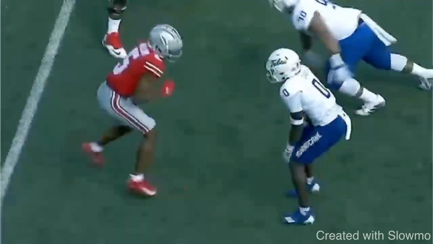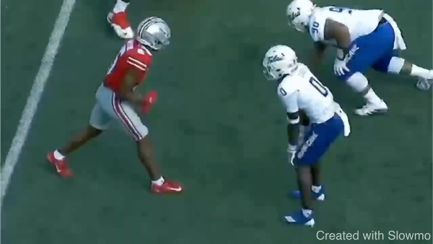So now, next route, fellas, is how would we run a 10-yard speed out versus an outside shade press coverage DB. So now he is in press. He is not off man.